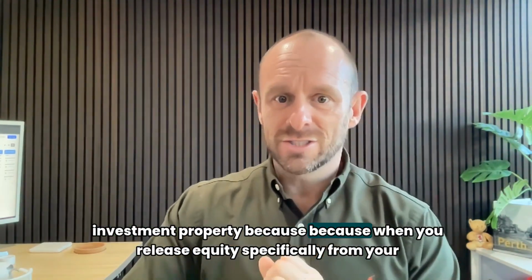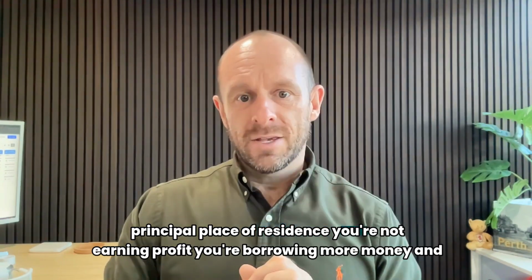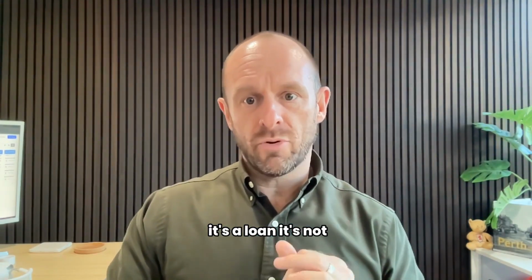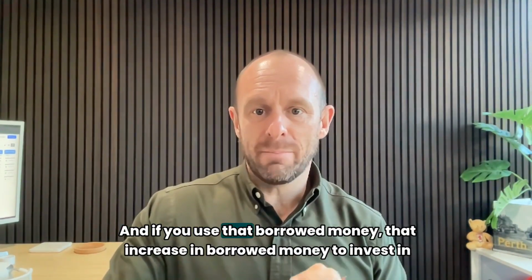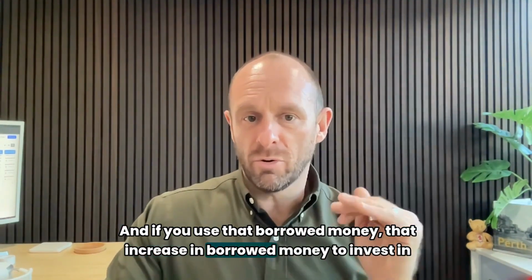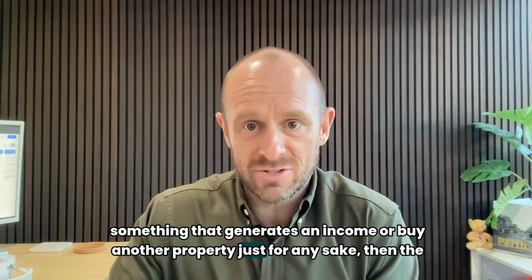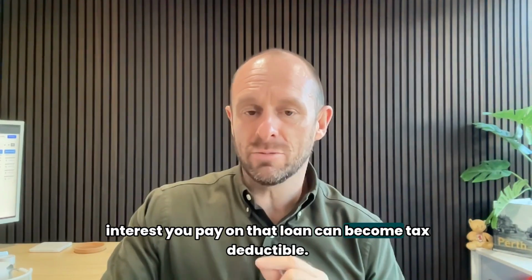because when you release equity specifically from your principal place of residence, you're not earning profit, you're borrowing more money, and it's a loan, it's not profit. This is why you don't pay tax on it. And if you use that borrowed money, that increase in borrowed money, to invest in something that generates an income or buy another property, then the interest you pay on that loan can become tax deductible.